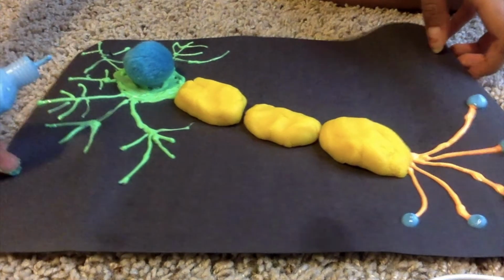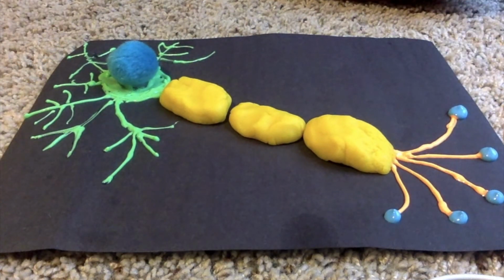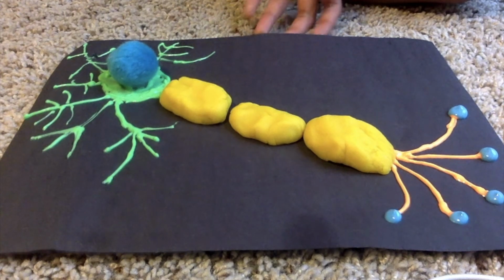The blue paint is going to represent the synapses, also called the neural junction, and it's the site of transmission of electrical nerve impulses between two nerve cells, or between a neuron and a gland or muscle cell.